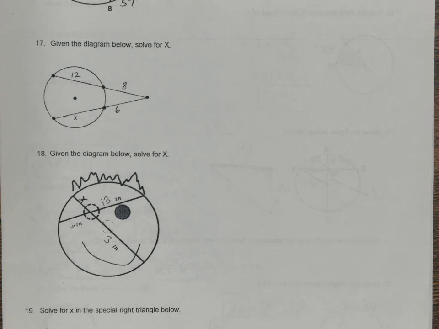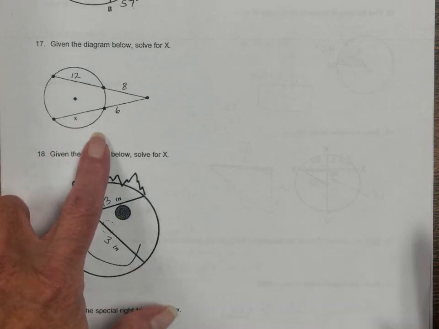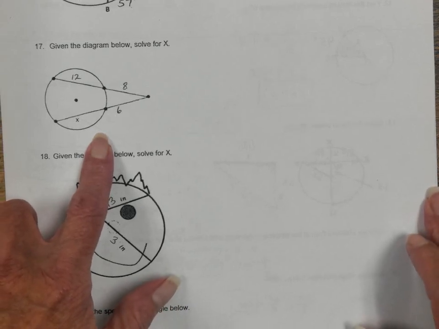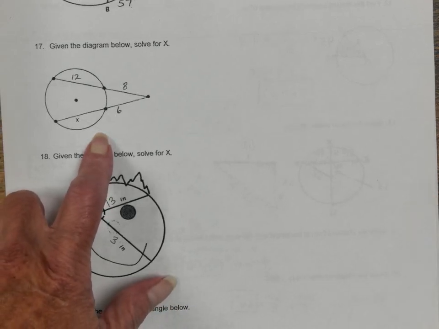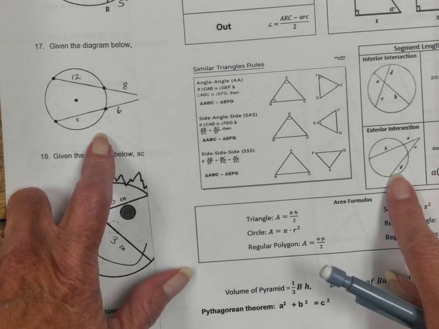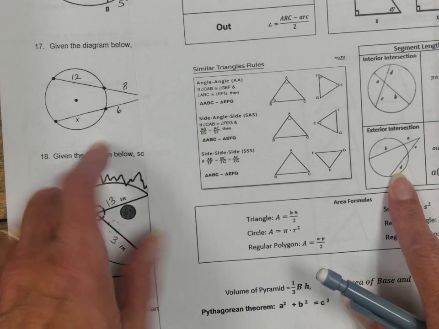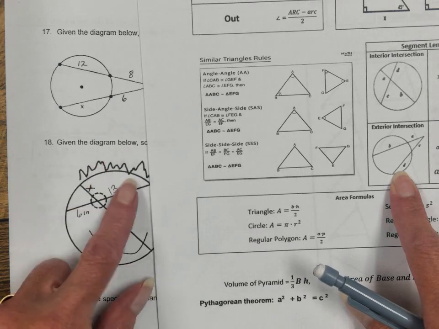Second half of your Geometry Semester 2 final review. Starting on number 17, we have a setup of two secants meeting at an outside point on a circle.